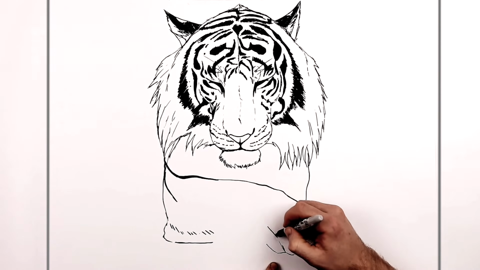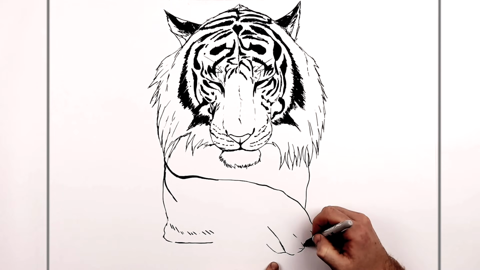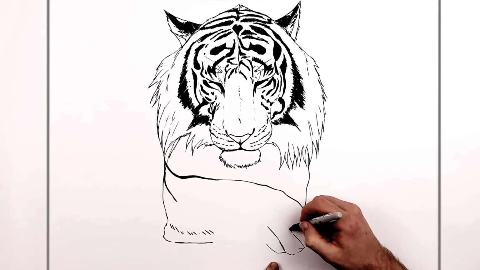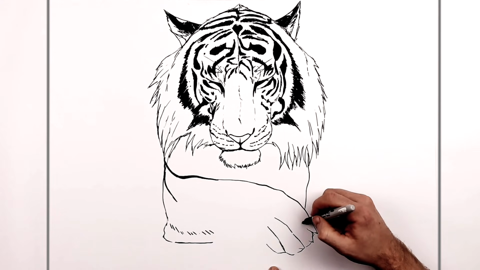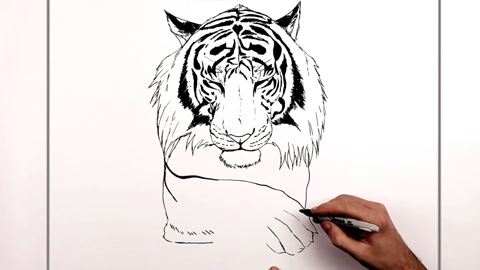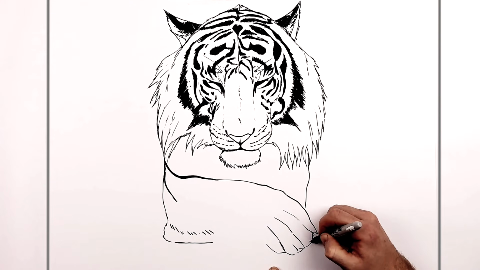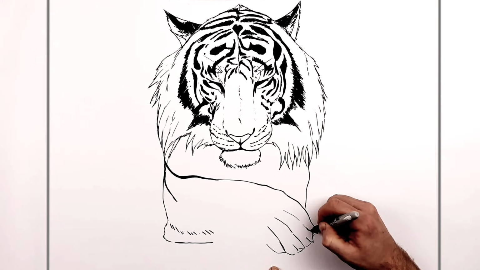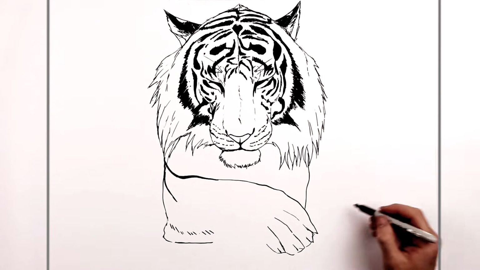And we've got a toe in here, and then a toe going back that way, and then another here, and he has a dark area on each one that shows.